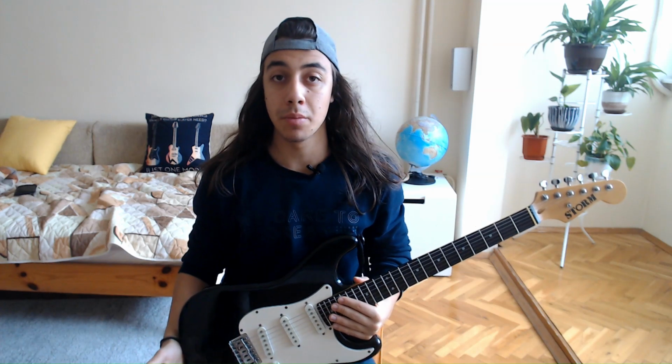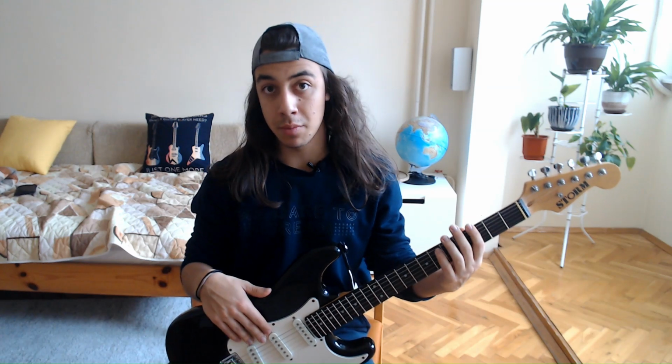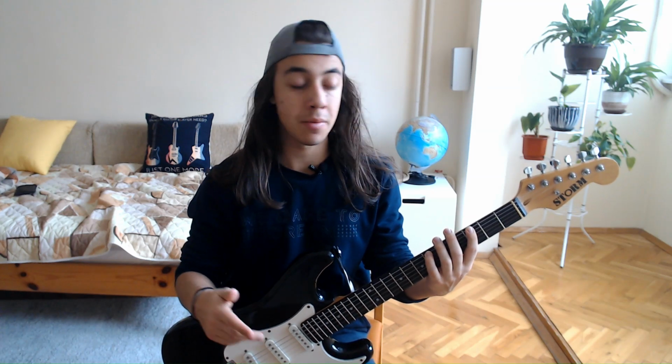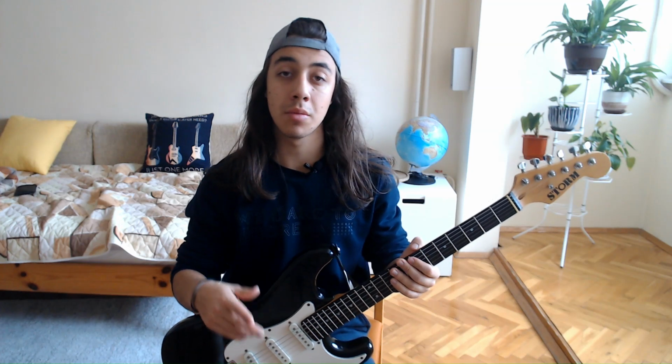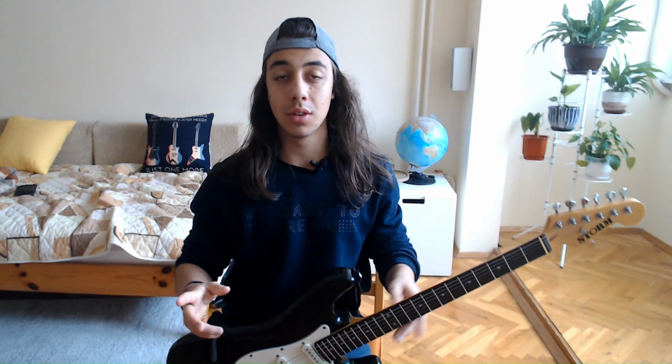Say for example we're going to build a G major chord. Well, we're going to start with G because this is the first note of the G major scale. Then the third note is going to be a B, and the fifth note is going to be a D. So G, B, and D, these three notes, doesn't matter which order they are in, form a G major chord.